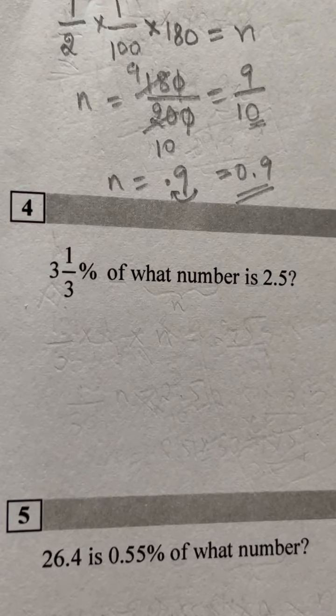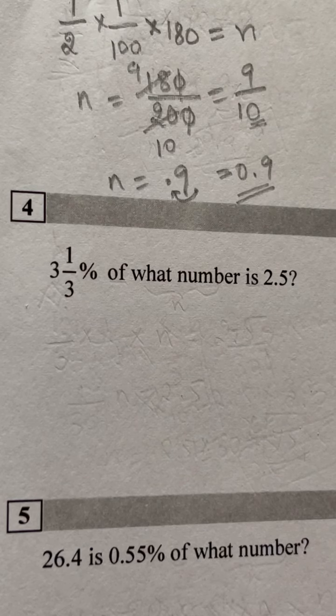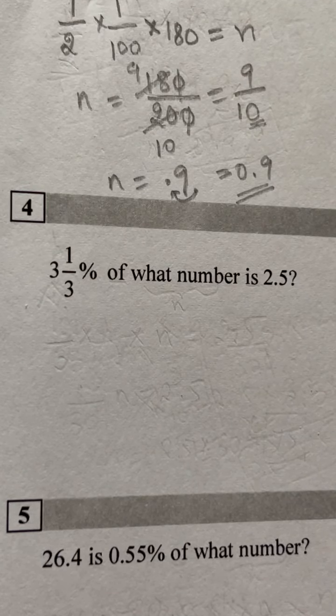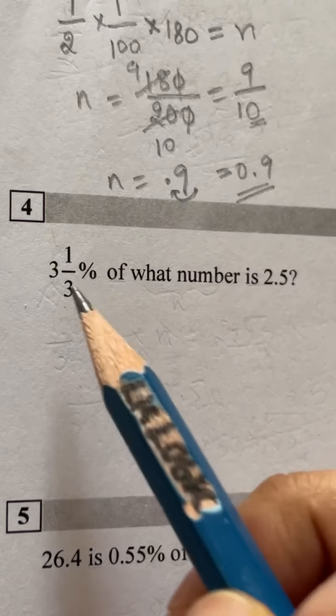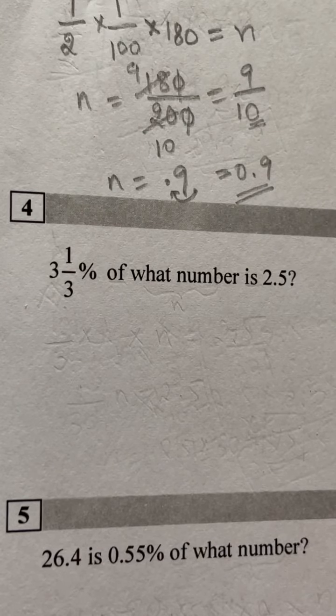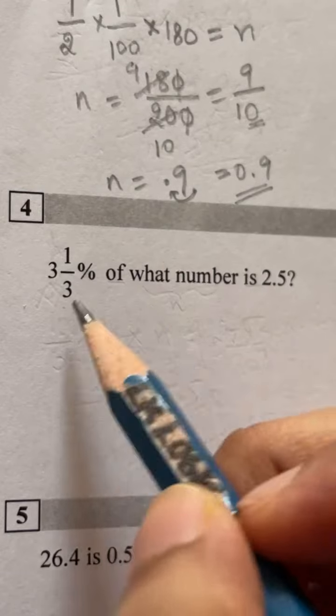Okay, now this question. 3 1/3% of what number is 2.5? So you can try and solve it yourself and then check out the answer. Okay, so how are we going to solve this? How do you convert a mixed number to an improper fraction? Always a mixed number is converted to an improper fraction.